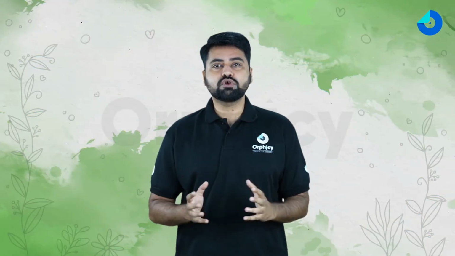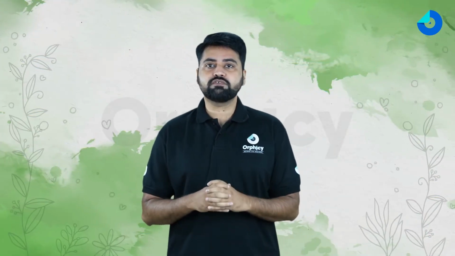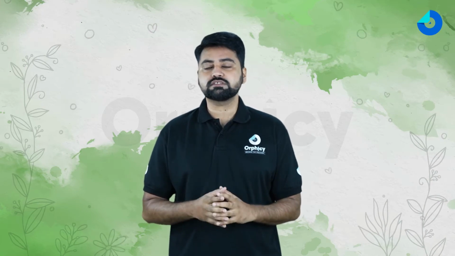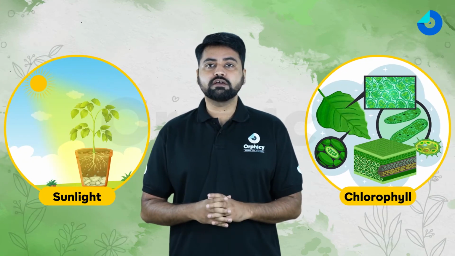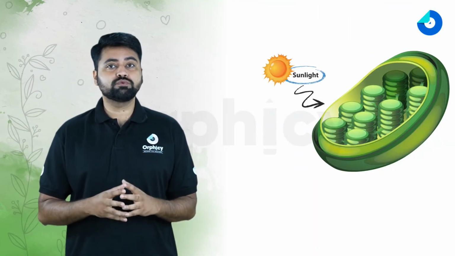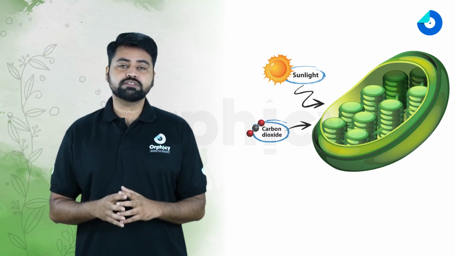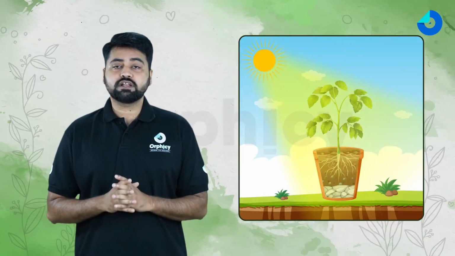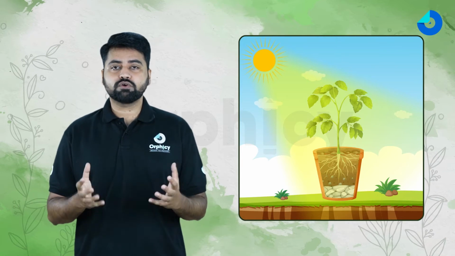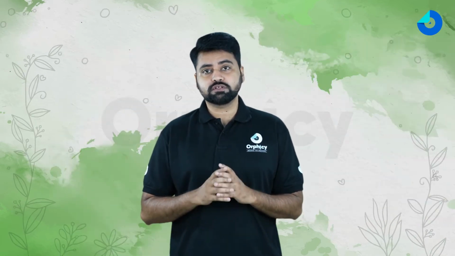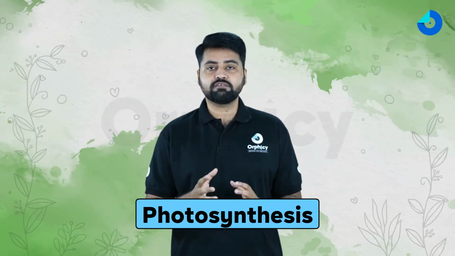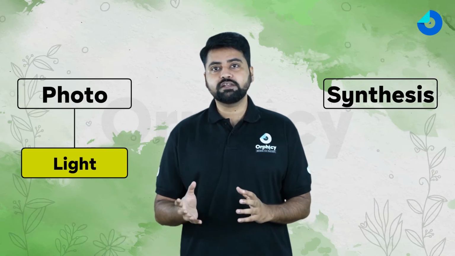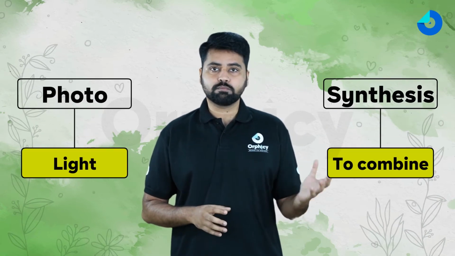Now, apart from these raw materials, there are two other things which are very crucial for the process of photosynthesis. They are sunlight and the green pigment chlorophyll. Chlorophyll helps in capturing the energy of the sunlight, which is used to prepare food for plants from carbon dioxide and water. Sunlight is a very important part of the overall process and therefore the term photosynthesis is named after it. Photo means light and synthesis means to combine.